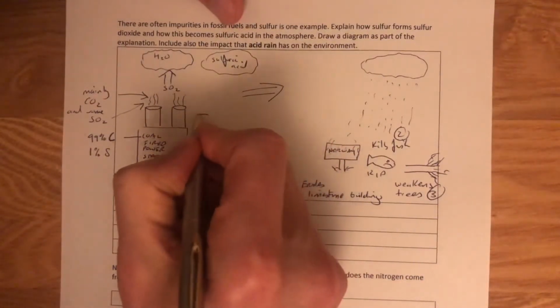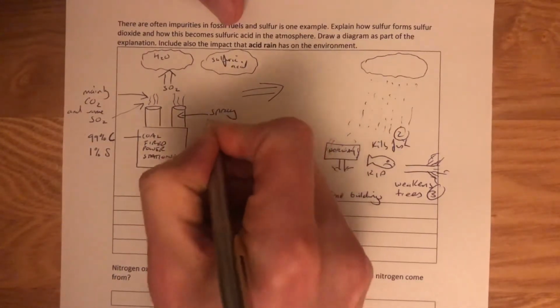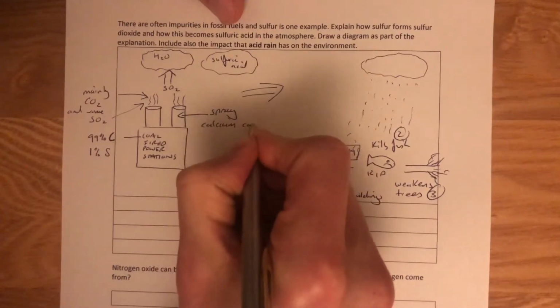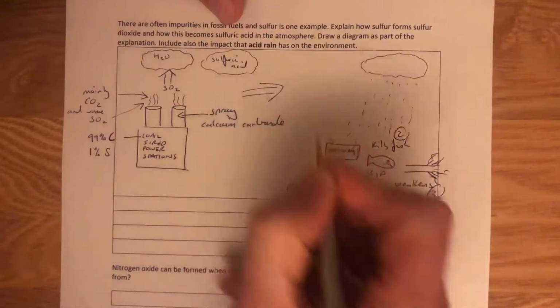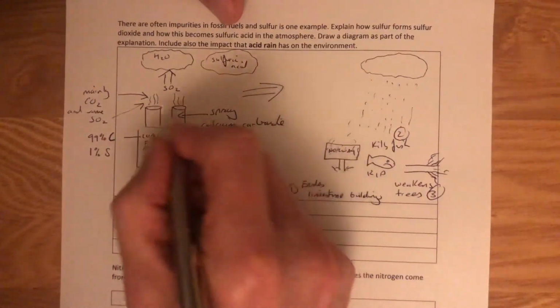If we spray calcium carbonate into these chimneys. Now, calcium carbonate is a very common rock. Just told you that, haven't I? It's used for making cathedrals and statues and things. Well, you can also grind it into a powder and spray it into these chimneys.